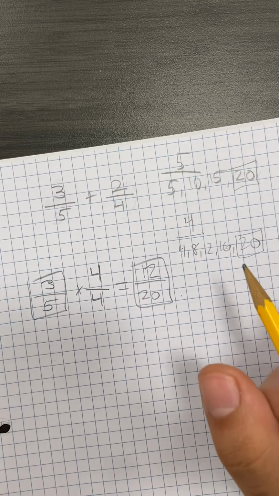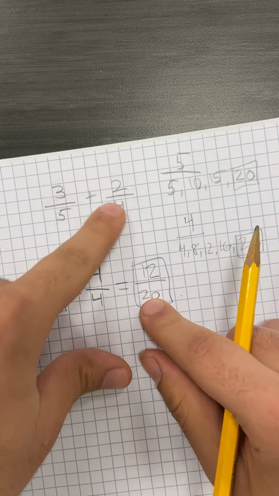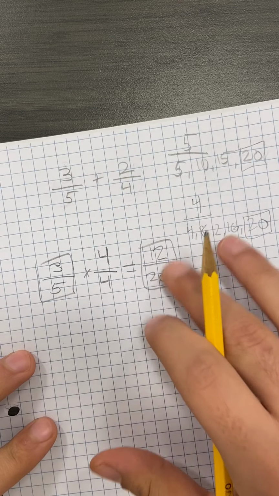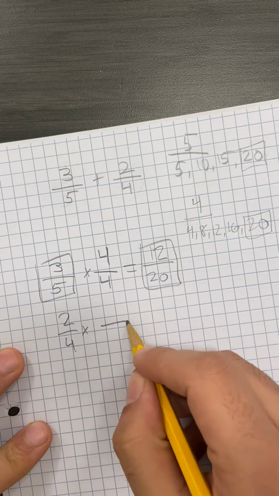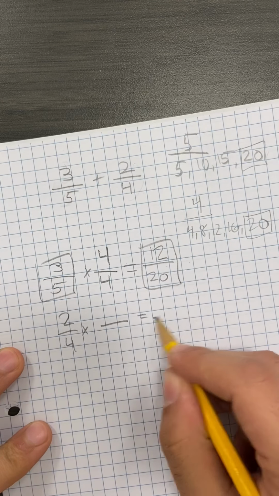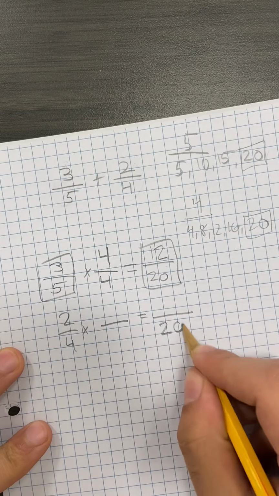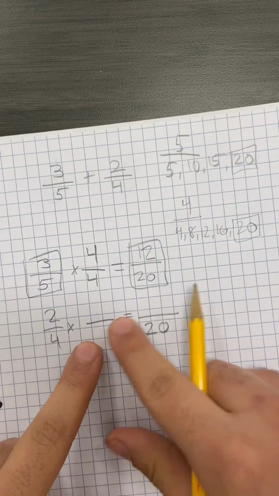They are equivalent. So I now need to turn this into an equivalent fraction that has a denominator of 20. And then I can add the equivalent fractions. So 2/4 times something is going to give me a denominator of 20. So now we just got to start putting together the puzzle.